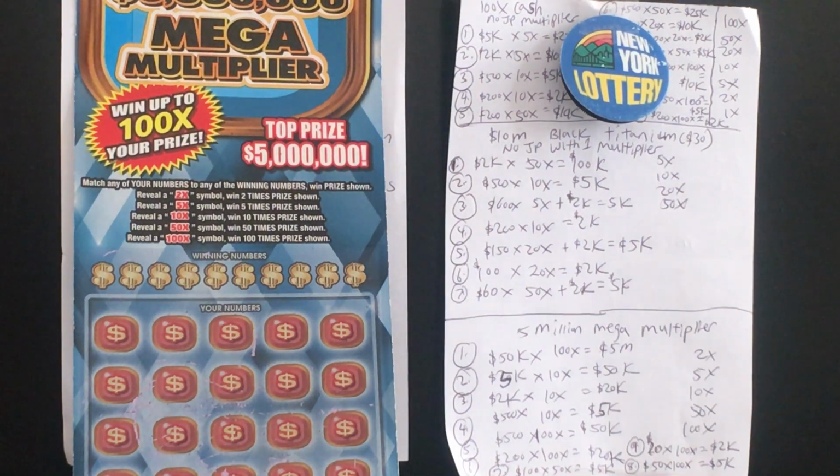Let's hope they do that, because so far these are the only games that have a multiplier and a prize amount that will add up to the jackpot of 5 mil or 10 mil. These are only 2 games, 5 million mega multiplier and 10 million Classical Cash.